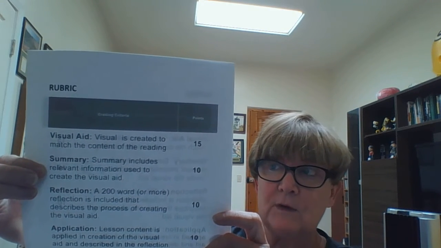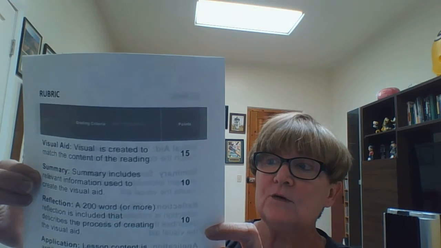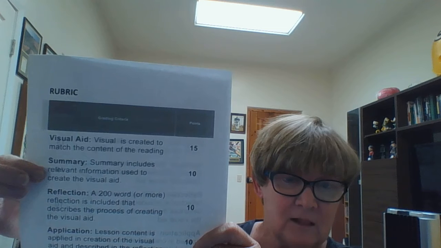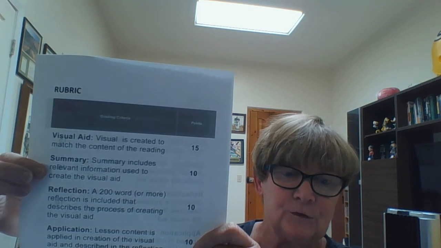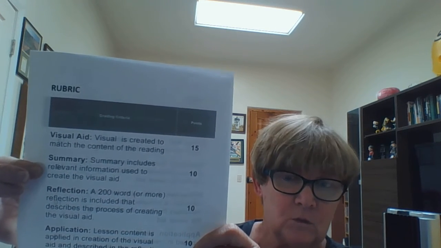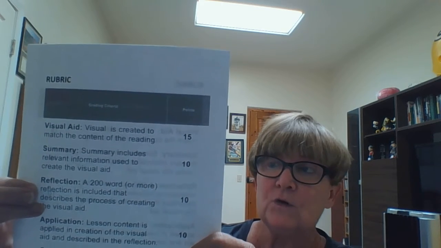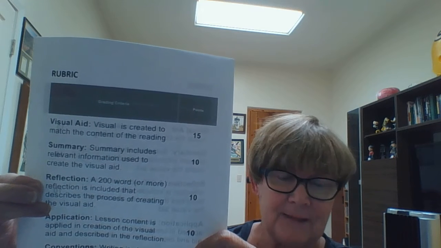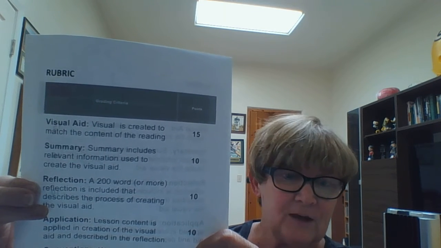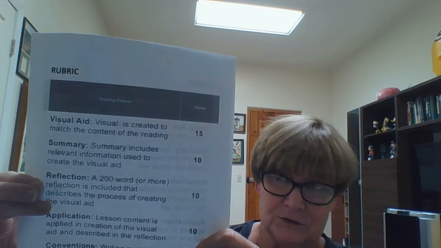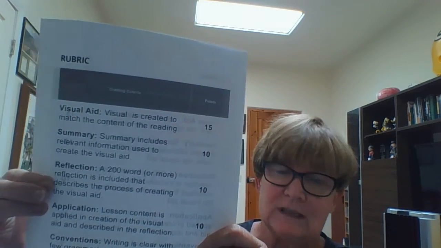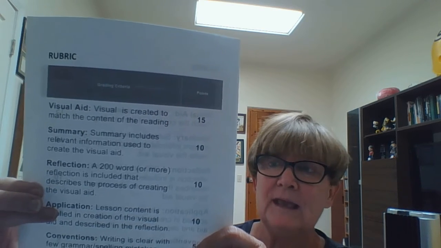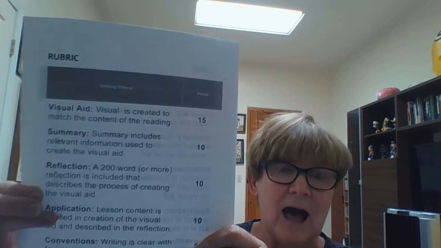Second, you have a summary. And in your summary, you're going to explain all of the information that is in your visual aid. You're going to put it in your own words. Third, you're going to write a 200-word reflection. Now, once again, I'm not counting words, but something that's 25 words is nowhere close to 200. Close to 200, which is a little less than one page typed. And your reflection is going to tell me why you chose that graph, how you made the graph.